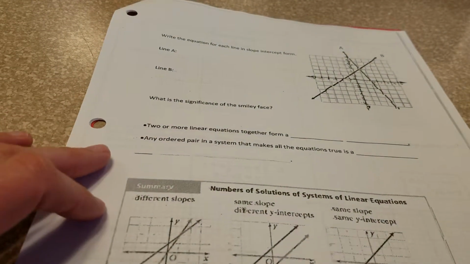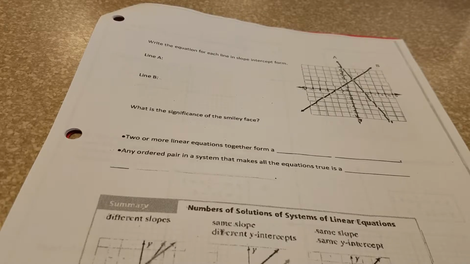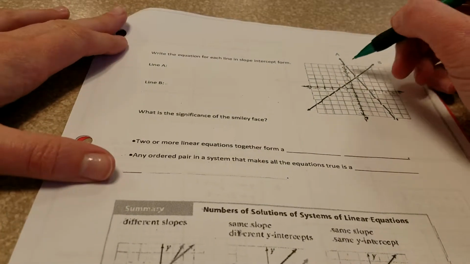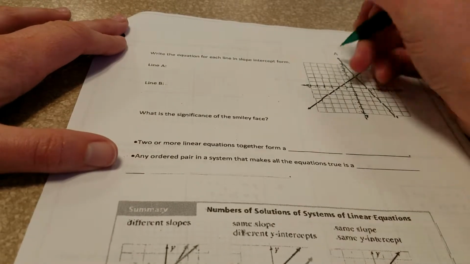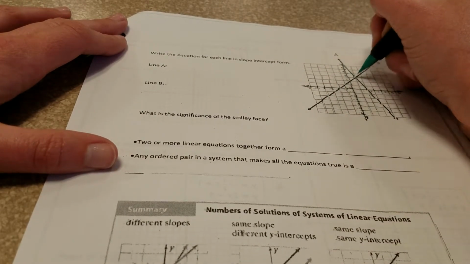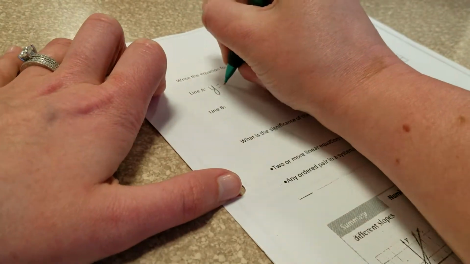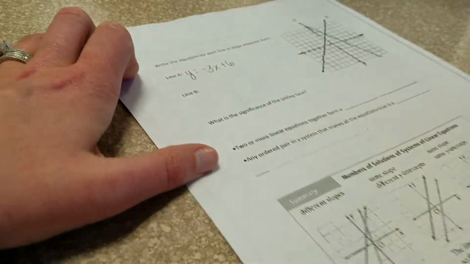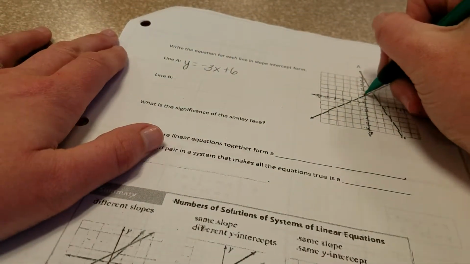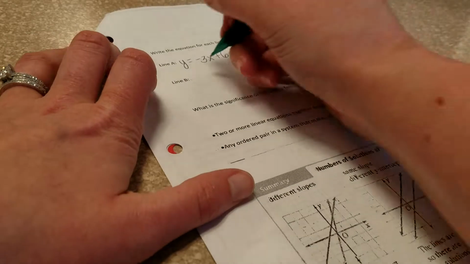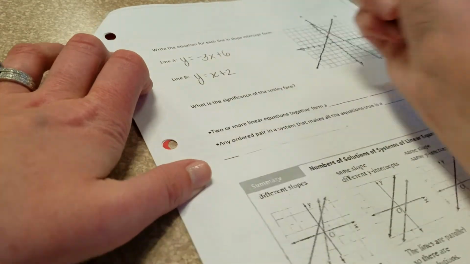In our lesson, though, we're going to start talking about what happens when we graph these, and we look at them as two linear equations. We'll come back and revisit this idea. On the next page, if you take a look at these two different lines, they both have their own equations. Line A has a y-intercept of 6. Your slope is down 3, right 1, so a slope of -3 and a y-intercept of 6 gives us the line y = -3x + 6. Line B has a y-intercept of 2, and it looks like a slope of just 1, so y equals x plus 2.